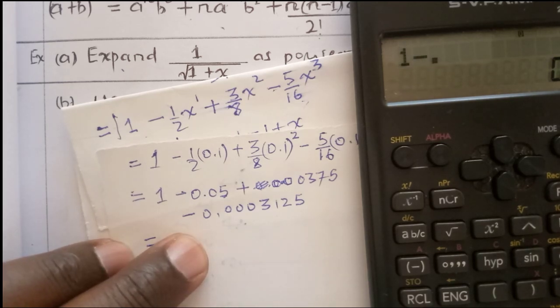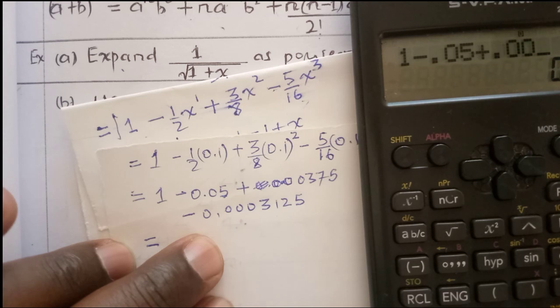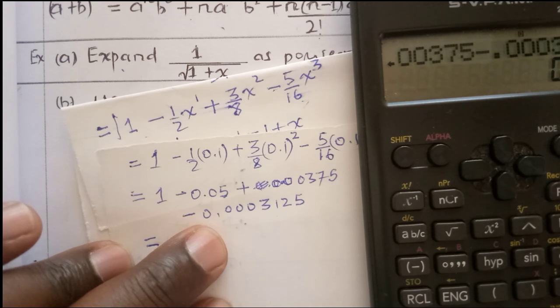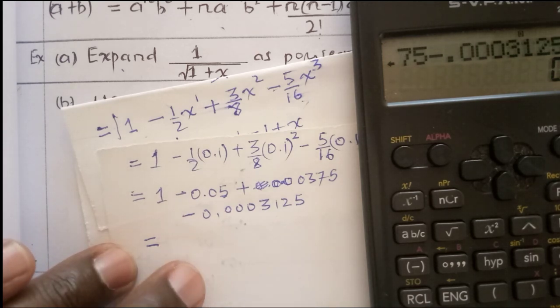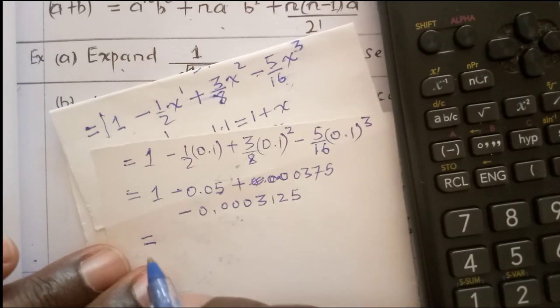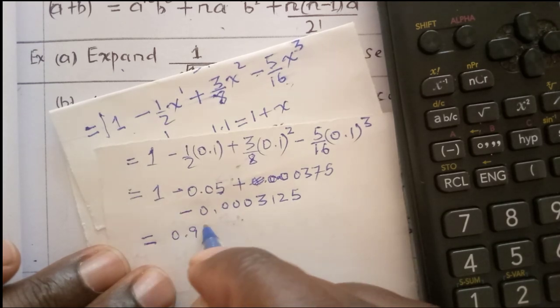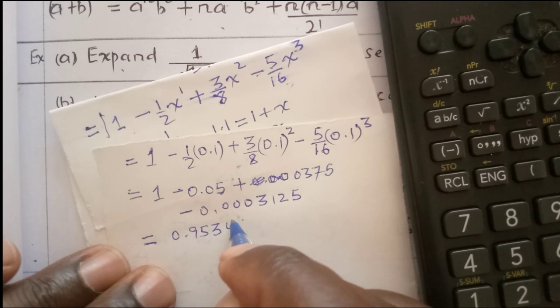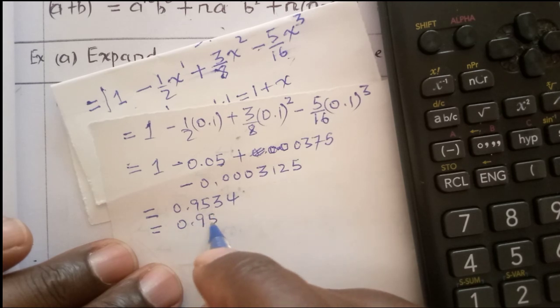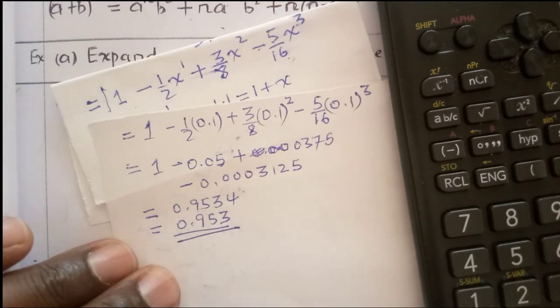Then we can add these values and you will get 1 minus 0.05 plus 0.00375 minus 0.0003125, which gives us 0.9534. Then you are told to do it to 3 decimal places, so this will be 0.953. So this is going to be our answer.